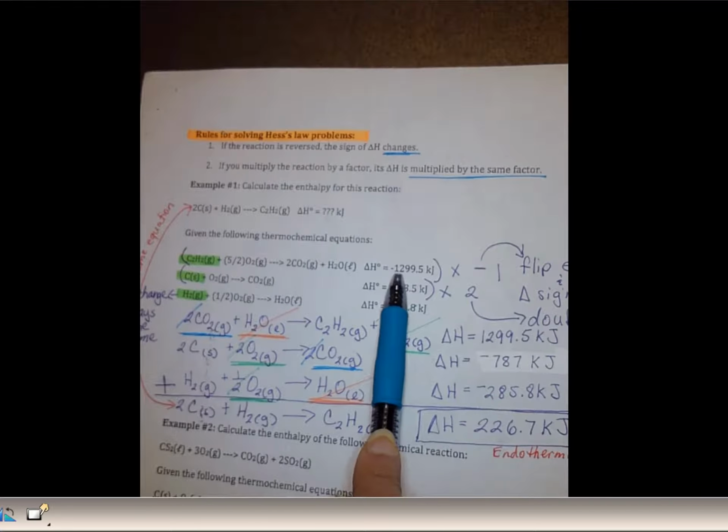In the original reaction, you have 2 moles of solid carbon. Over here, you have 1 mole of solid carbon. So you need to double this, or multiply it by 2. So you can take step 2 and multiply it by 2.